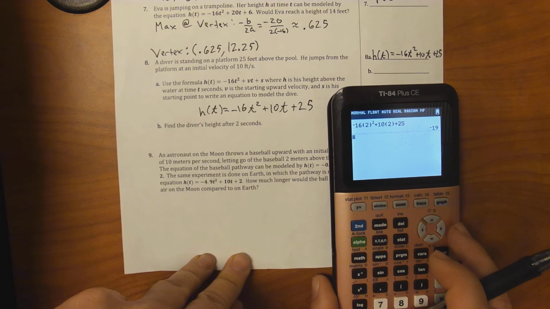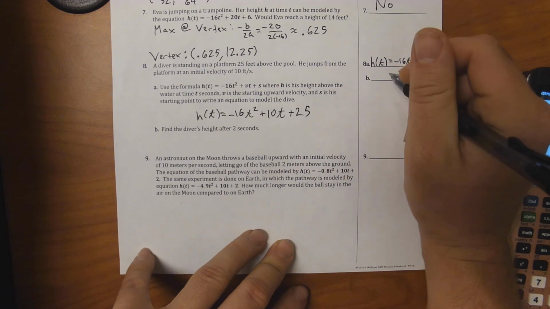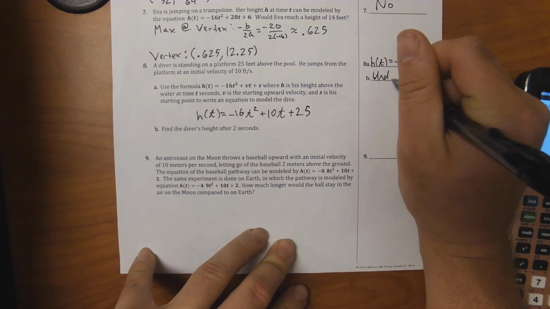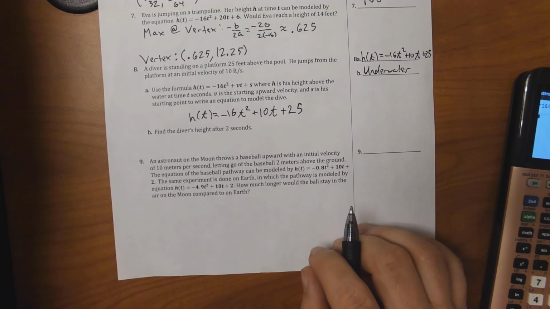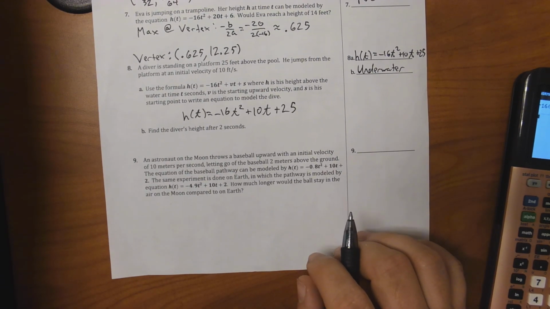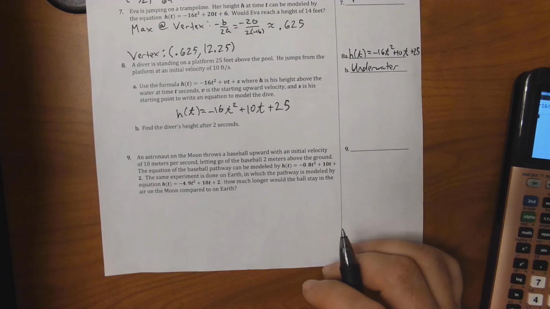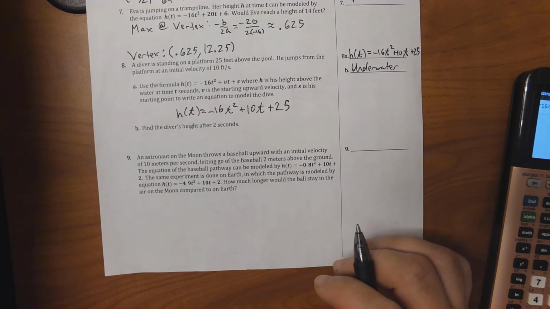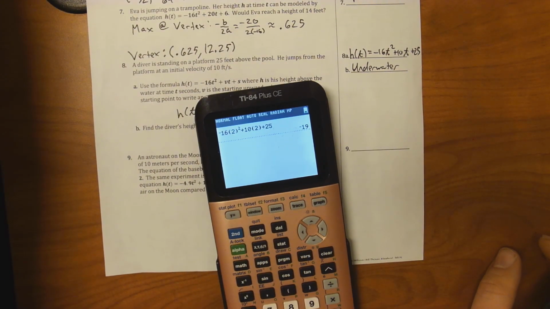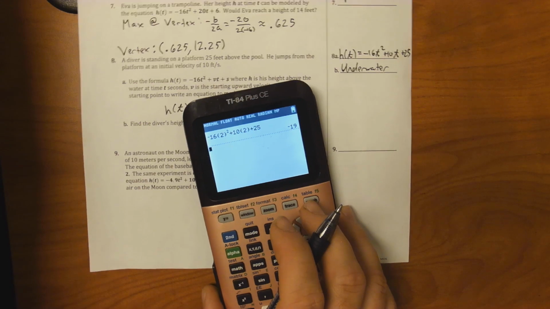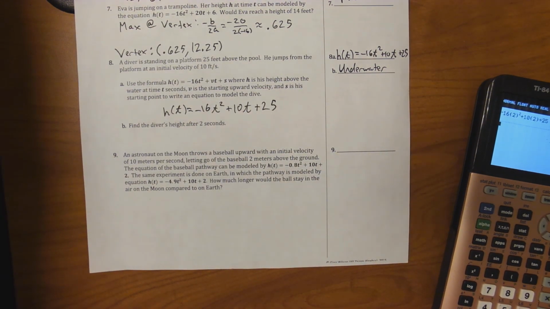So what that tells us, with negative 19, is that he's already going to be underwater, right? So at that point in time, he's going to be underwater. 2 seconds of flight. We got negative 19, so that tells us he's not above the water anymore. All right, so let's go ahead and take a look at the next question.